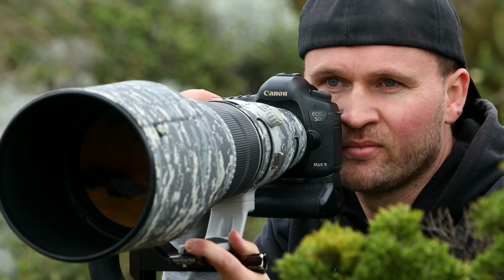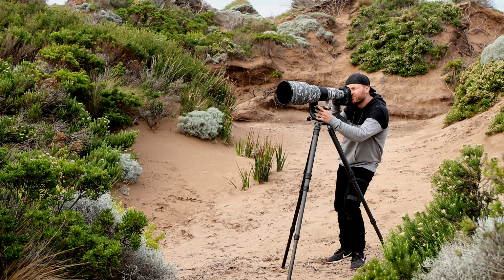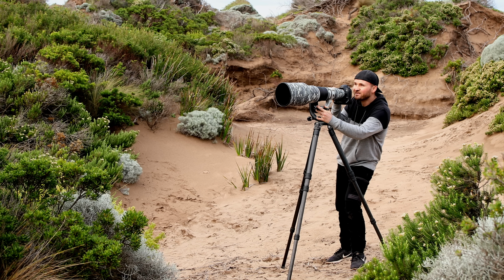With DSLR cameras, on the other hand, this is a lot harder and you basically have to take test shots and then review them on the back of the camera and also looking at the histogram on the back of the camera to make sure that your settings are right when the light changes a lot.